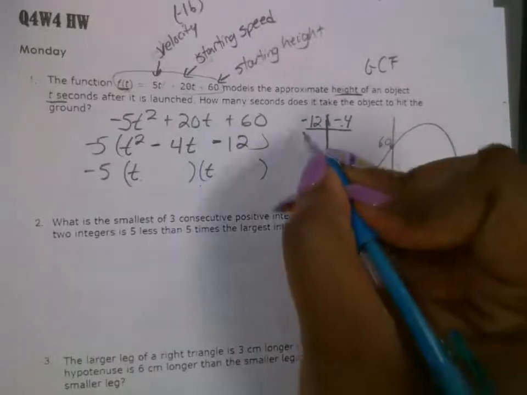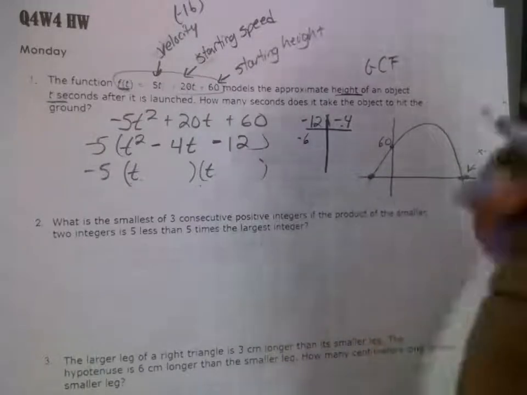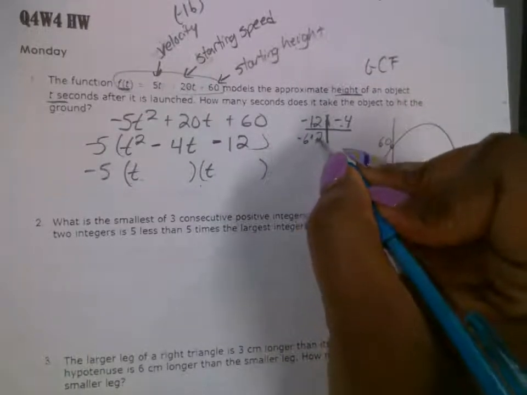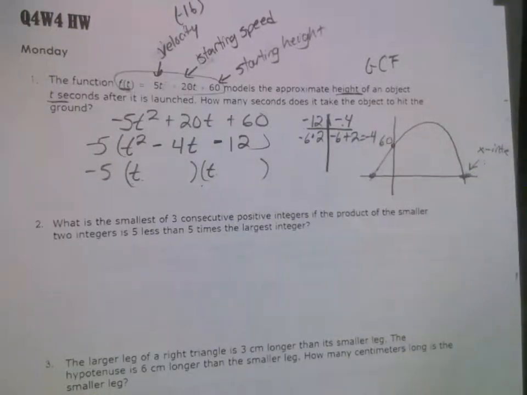Negative 6 and positive 2. Negative 6 plus 2 gives us that negative 4. Great job.